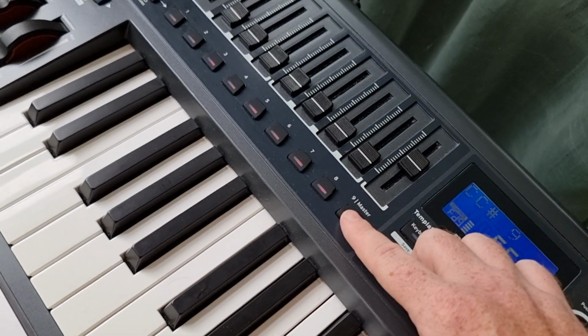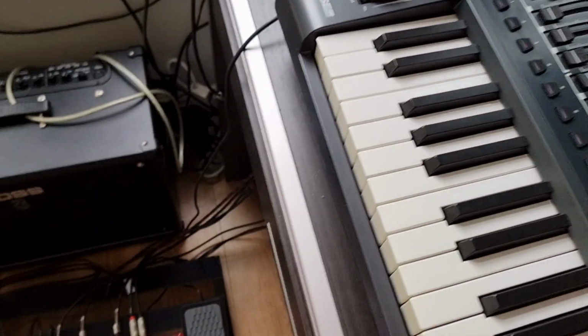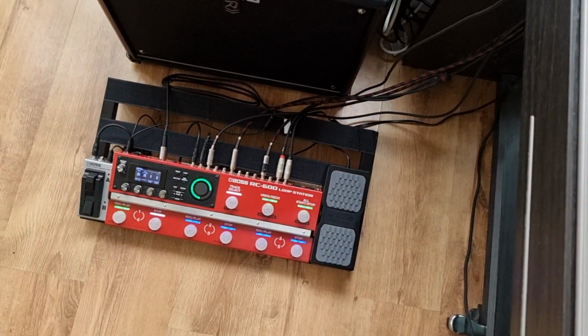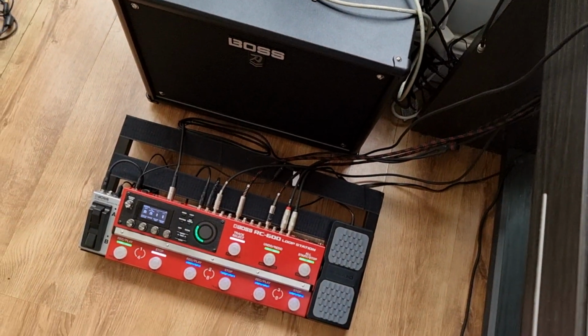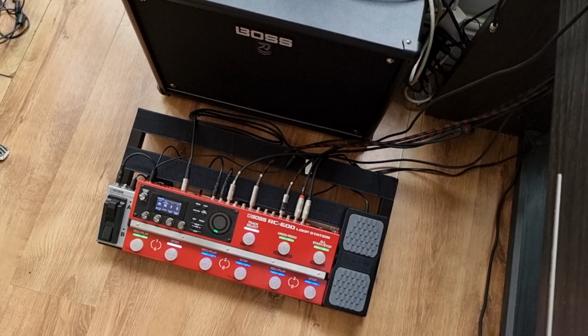So all I do over here now is if I press this one, it will start track 1 because that's what we've got selected. There we go. Press it again, and it stops it. Press it again, starts, and stops. So it's just handy to have that function up here if you needed it.